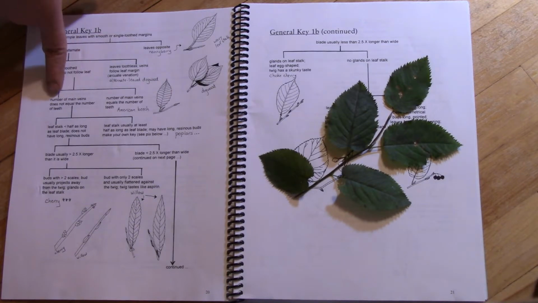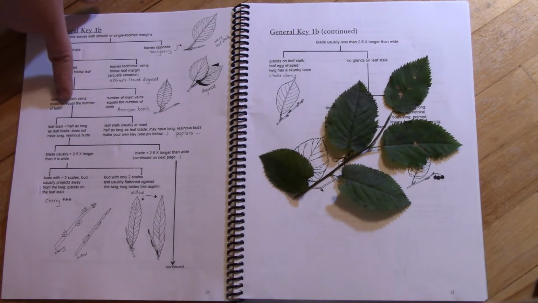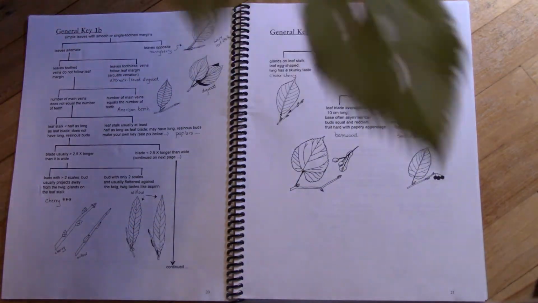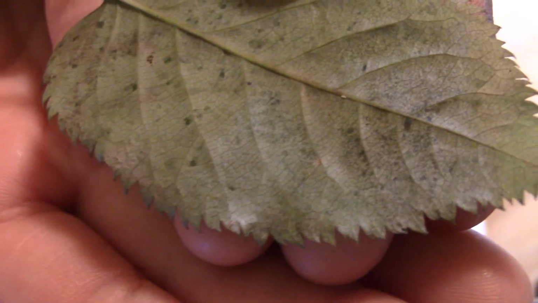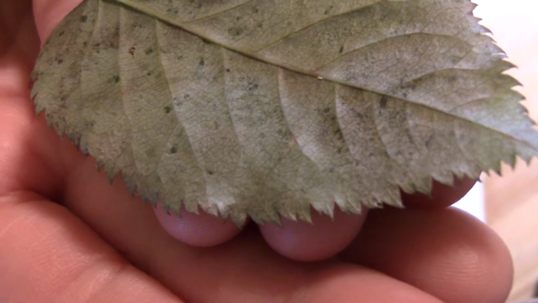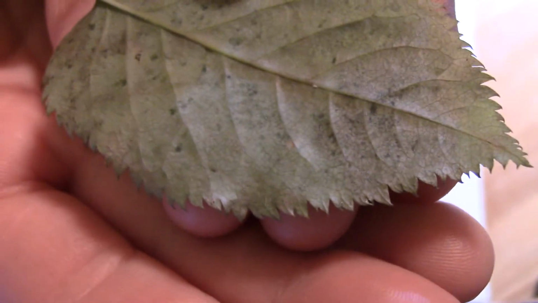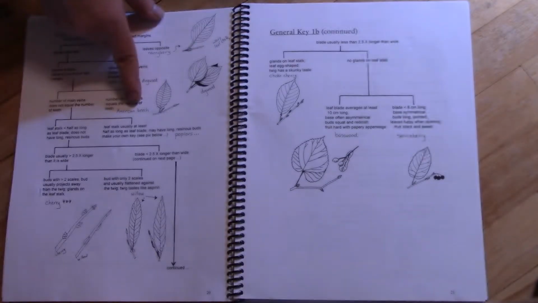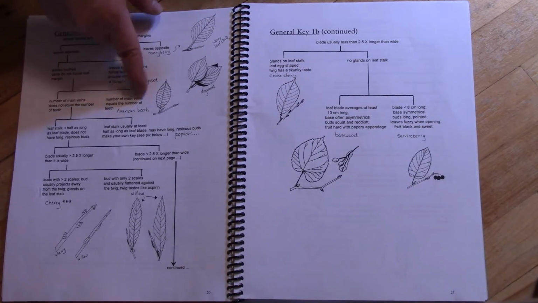The next one's asking number of main veins does not equal number of teeth. So let's count. This is usually easier on the back. If you can see those main veins, there are way more teeth than there are main veins. If you literally only had 1 tooth per vein, you would have an American beech. So that's not what we have.